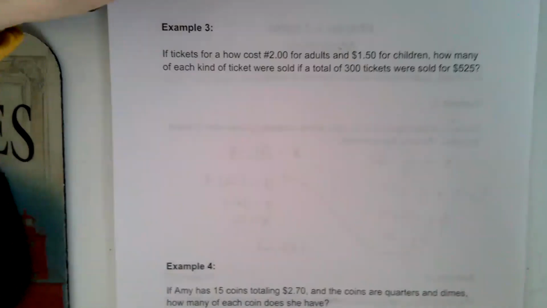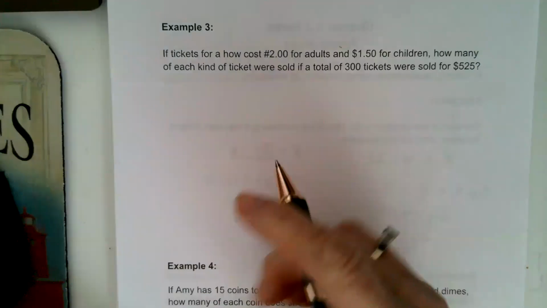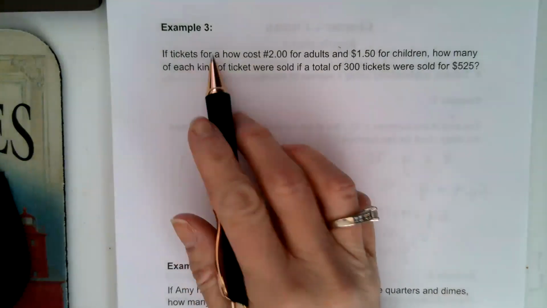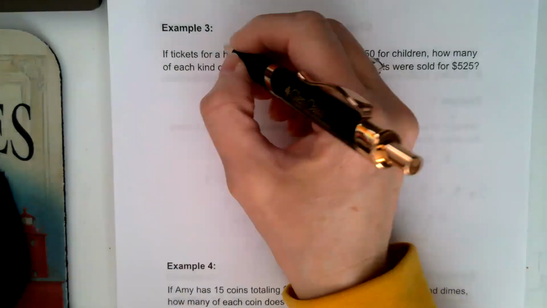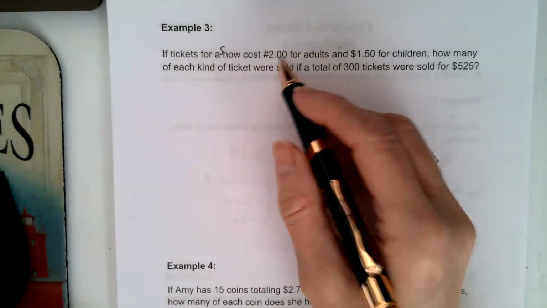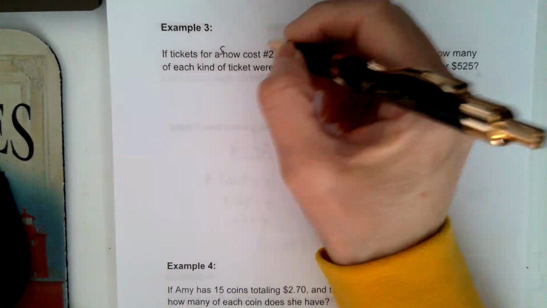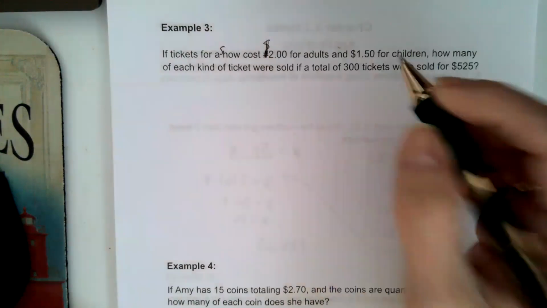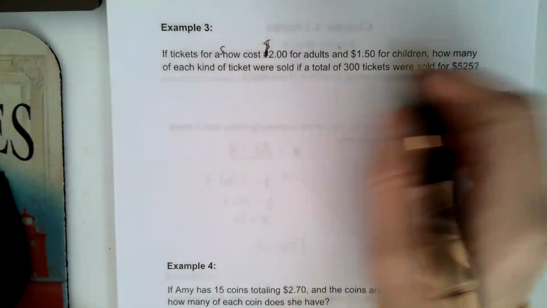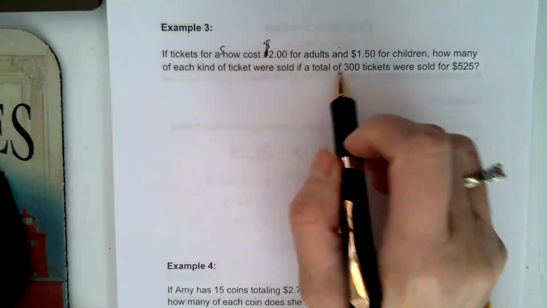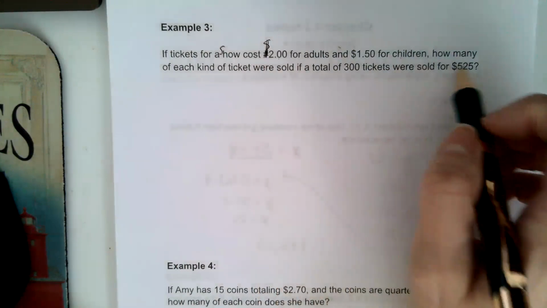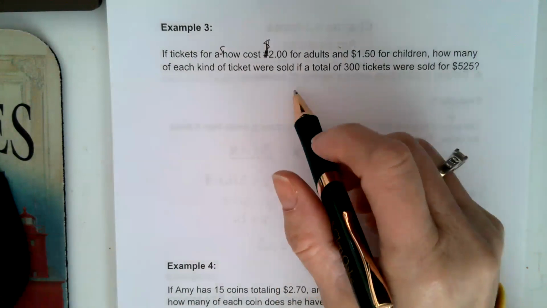Example 3. If tickets for a show cost $2 for adults and $1.50 for children, how many of each kind of ticket were sold if a total of 300 tickets were sold for $525?